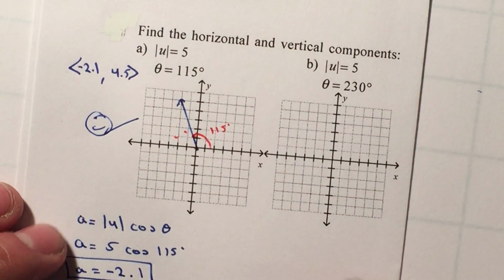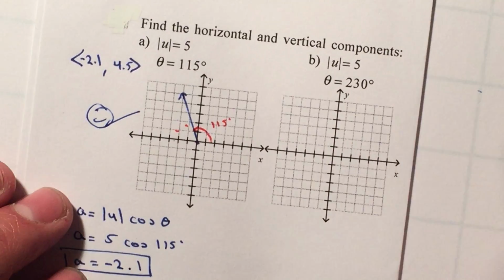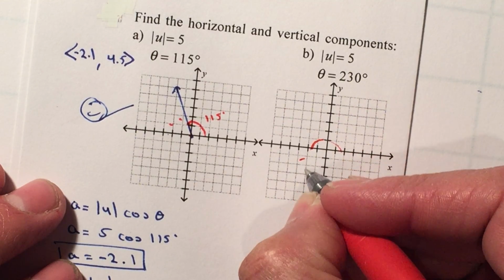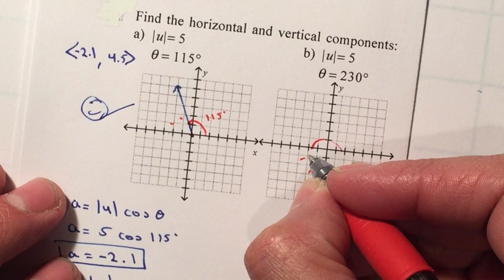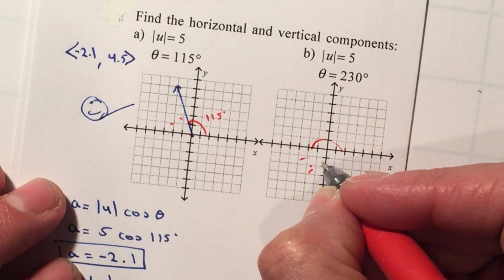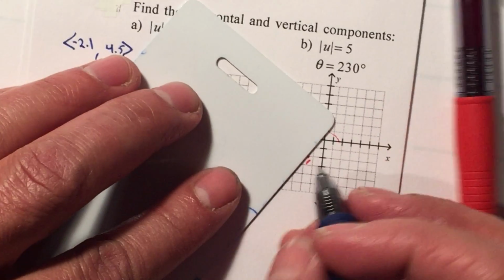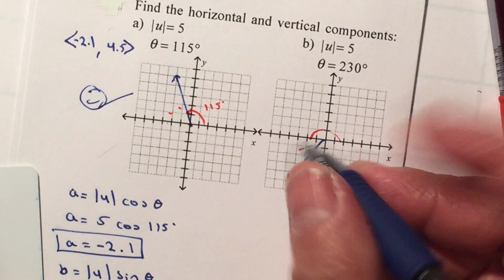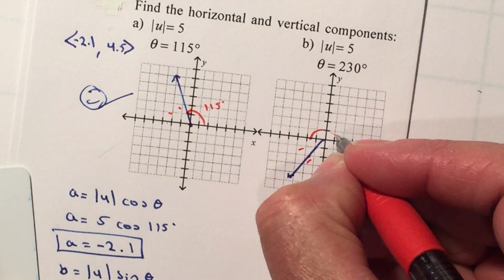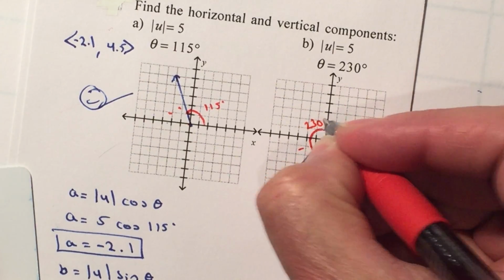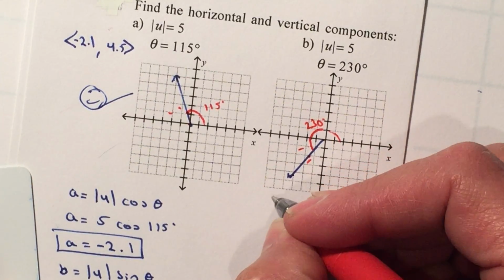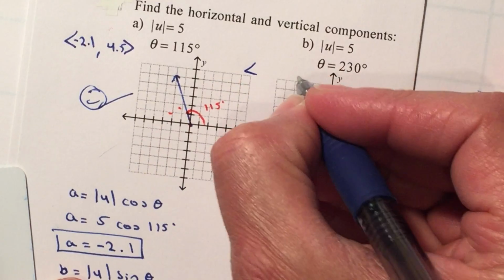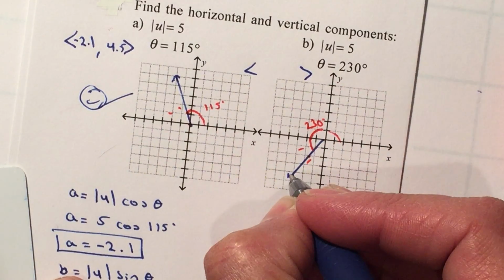So let's try letter B. 230 degrees. So let's see. This is 180. I'm going to place my 2 dashes. That's 210, 240. So 230 will be just a bit less. And the length is 5, so kind of estimated. But the main thing that we want to find out is that since this is at 230 degrees, this should be a vector somewhere in quadrant number 3. So therefore your A and B components should be negative and negative.